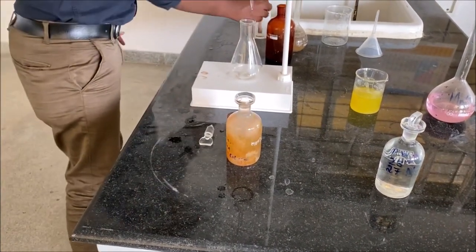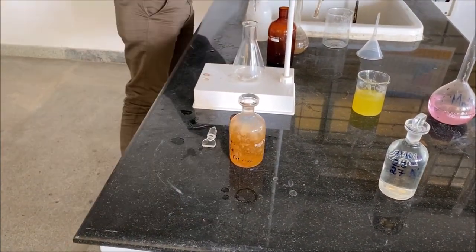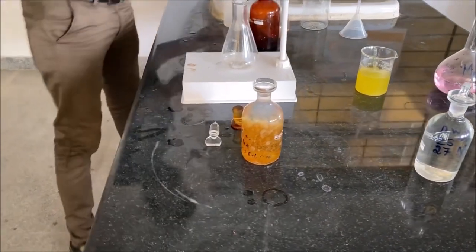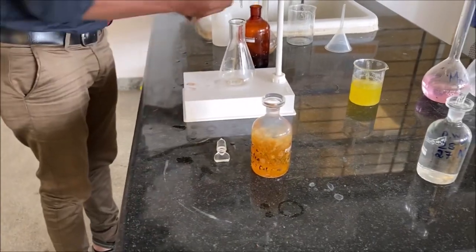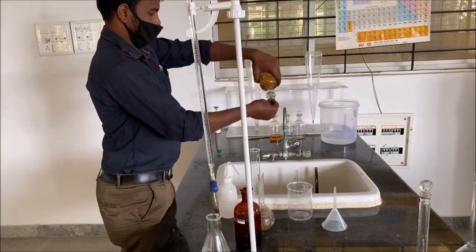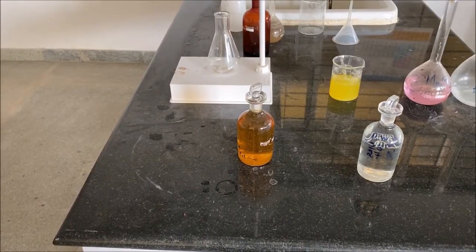Upon adding concentrated H2SO4, the contents of the BOD bottle turn into a dark yellow solution. Now the BOD bottle is turned upside down until the solution looks clear.